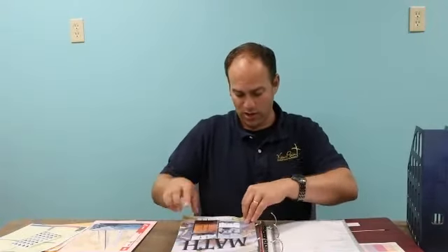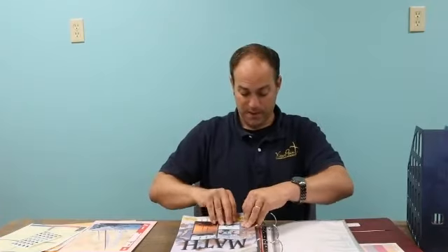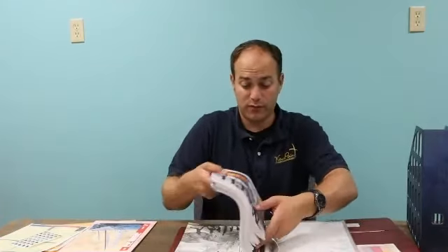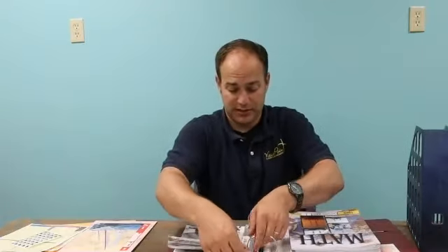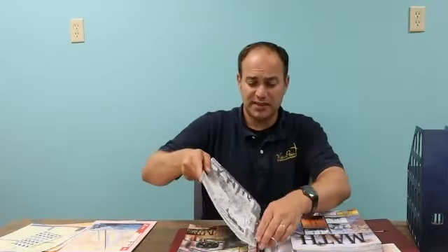Some, however, will be worth 3 paces. So for instance, take a look at this science key. This science key covers paces 25, 26, and 27. And looking inside, it's actually 4 pages to 1 page. Whereas with the math, it would be page to page correspondence for the answers. So it's going to be important that you are aware of that distinction.